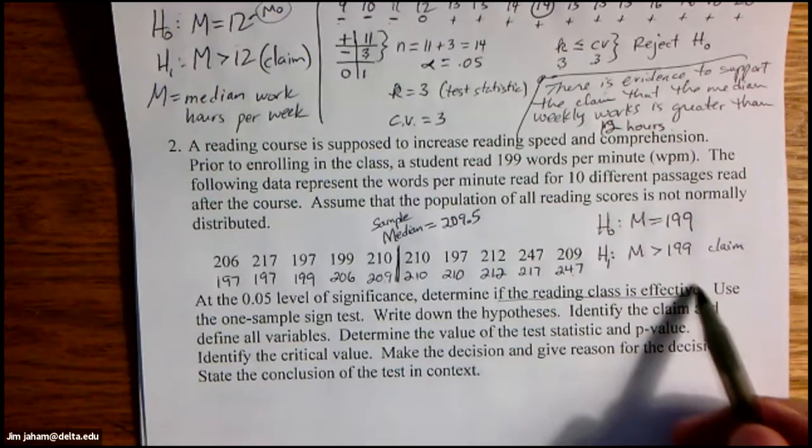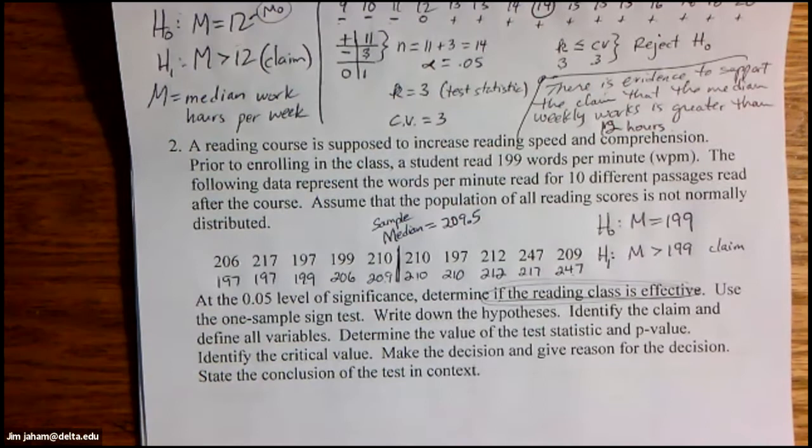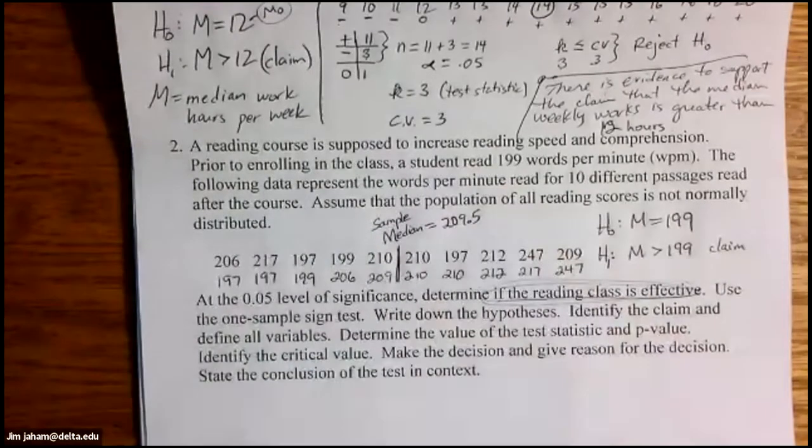So you have to turn this claim or this question into a mathematical statement. So it involves reading the entire problem.